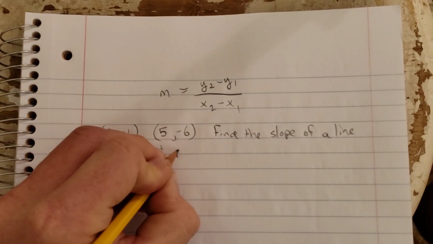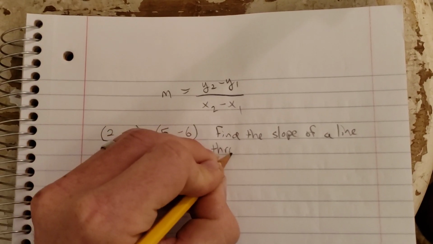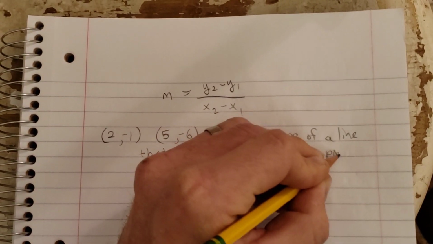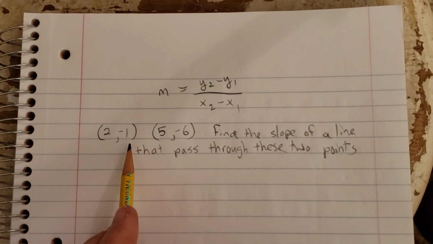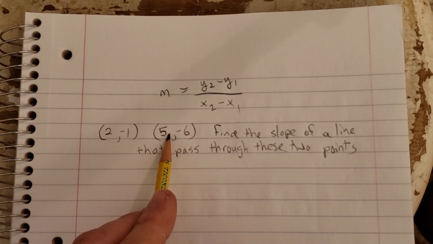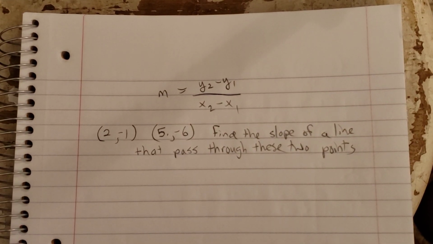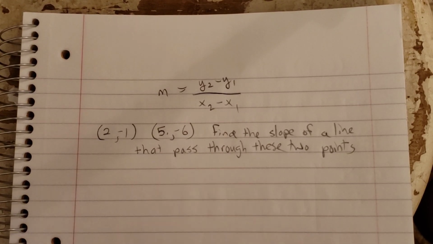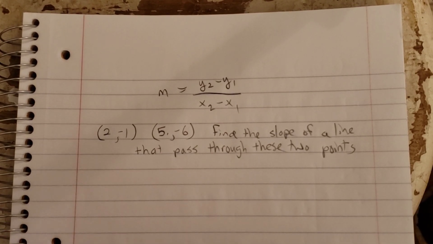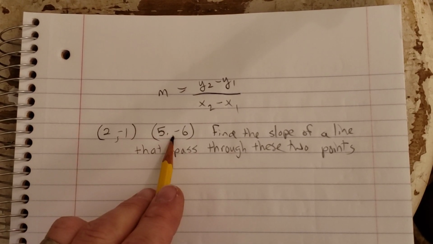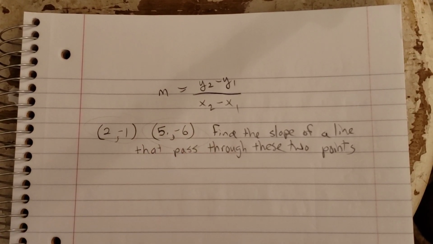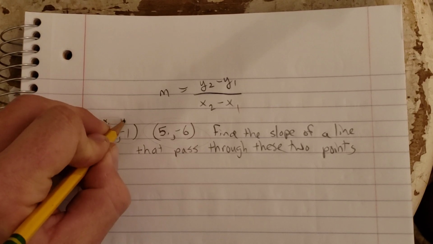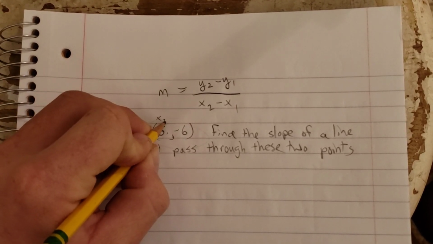They'll just give you 2 points and they'll say, find the slope of a line that passes through these 2 points. So what does that mean? That means if you plot these two and take a straight edge and draw it right through those dots, they want you to find the slope of that, or the pitch, or the steepness of that. Also, same thing as the rate of change. So what we're going to do here, what's our first step? Well, choose our 2 points. They gave us the 2 points. Second step, label them. First point, x1, y1. The second point, x2, y2.